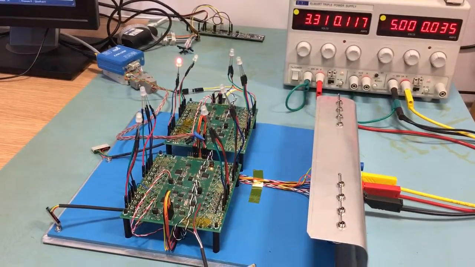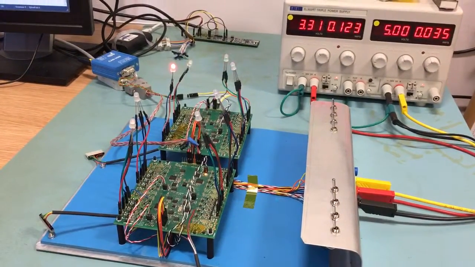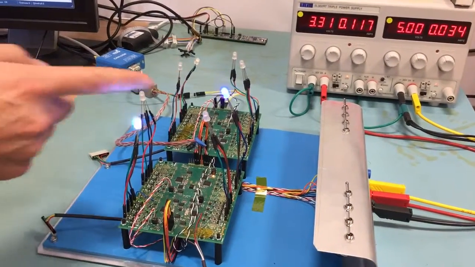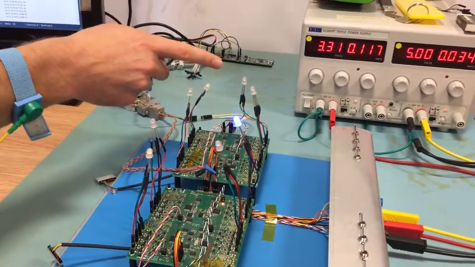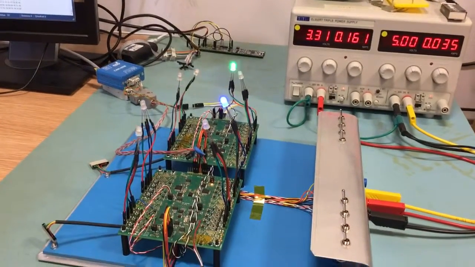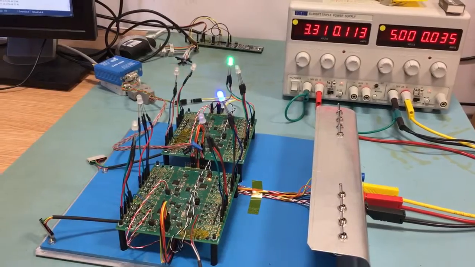So in this demonstration, we have 3 tasks running. They flash the LEDs at different colors. So we have a blue task, a red task, and a green task. And this system will try to keep these tasks alive even as you kill proteins.